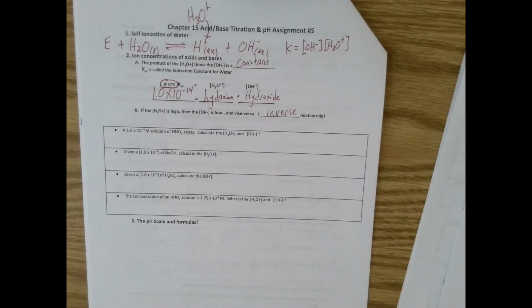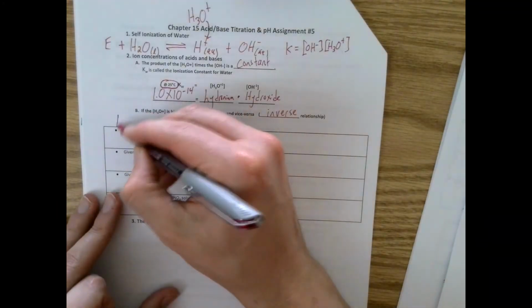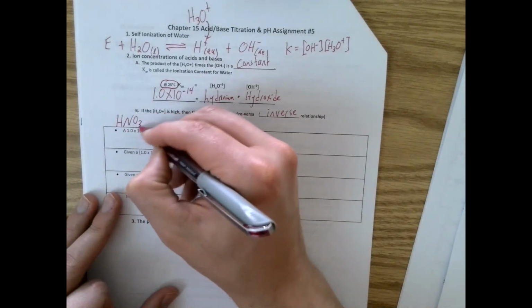So first, what is nitric acid going to do when it's added to water to make a solution? What do acids do in water? They don't dissociate, they ionize. So I can say HNO3.